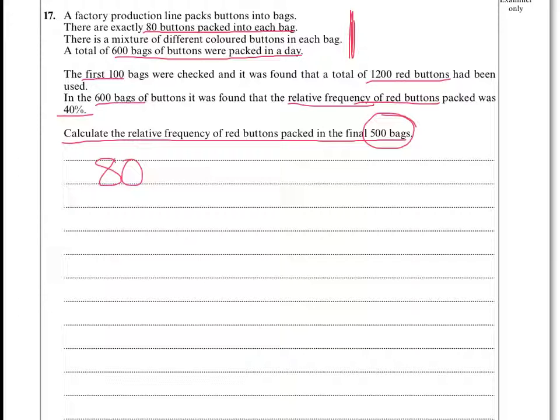80 buttons in one bag multiplied by the 600 bags is 48,000 buttons in a whole day. Okay, doesn't matter what colour, that's the buttons.